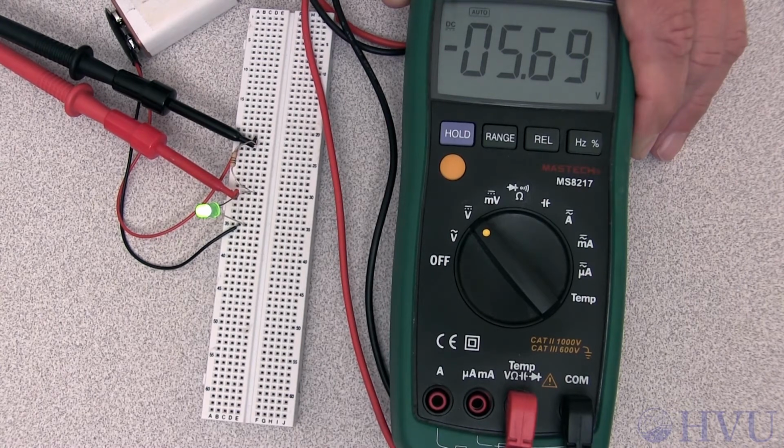The minus sign indicates that the actual voltage polarity is opposite to our assumption. That shouldn't bother us since we know how to interpret the negative sign.